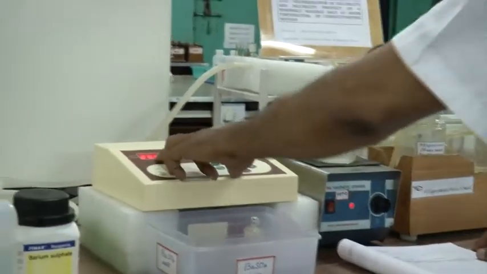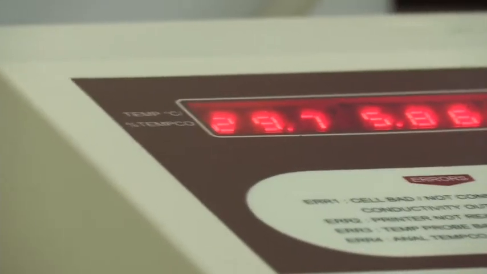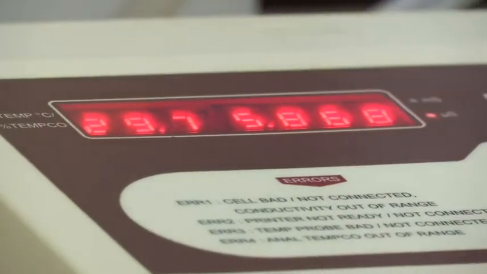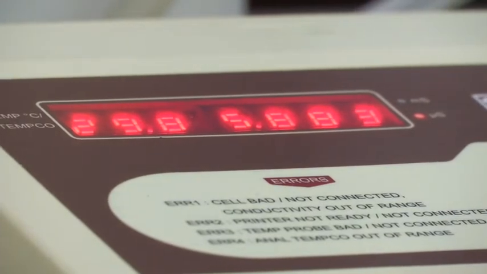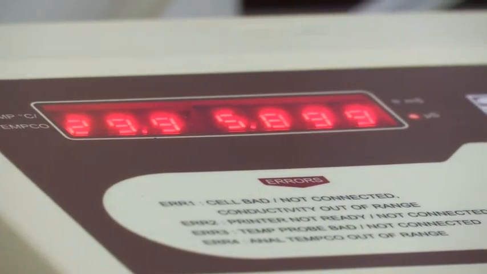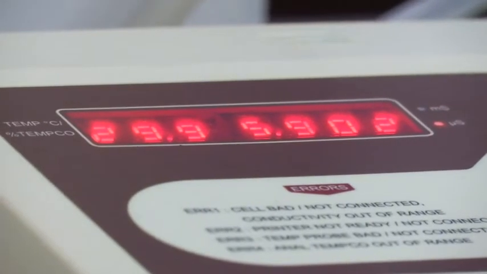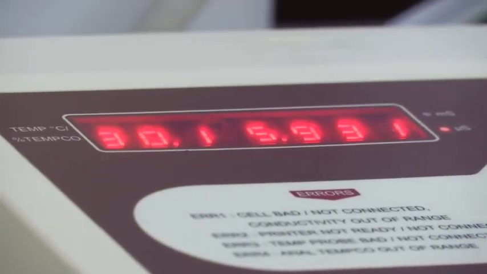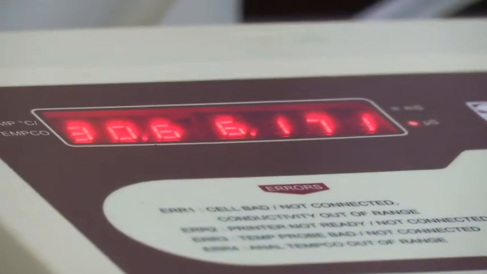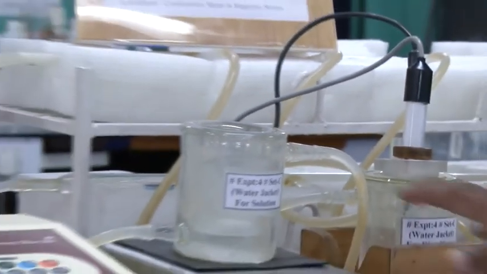So now see. Now it is 29.5 degrees centigrade and the conductance is 5.868. Okay, so it is showing a different conductance. Now it is 29.9, now it is 30. Okay, you have to note down the conductance at 30 degrees centigrade. I will show you how to take the reading of barium sulfate solution.